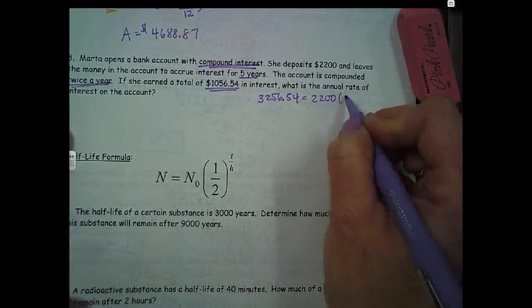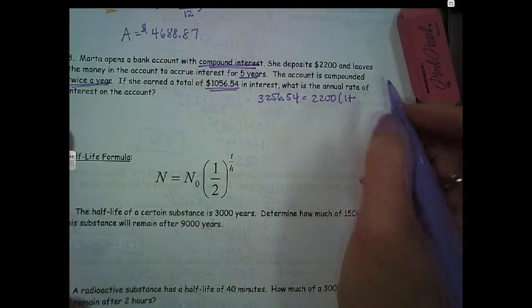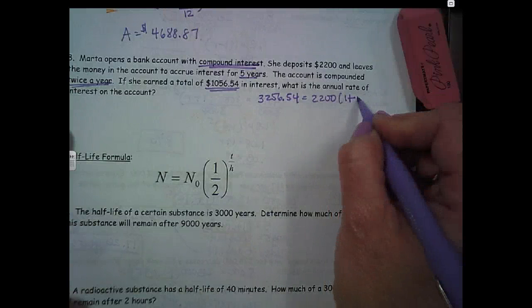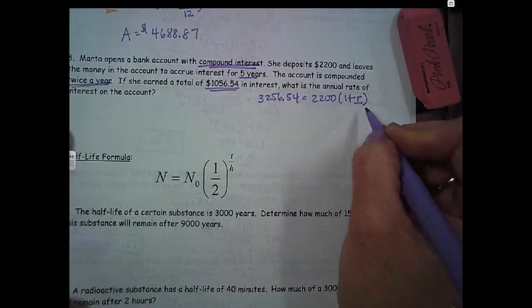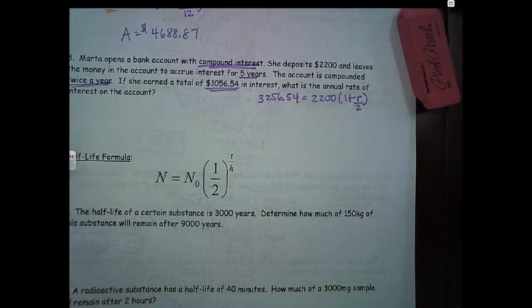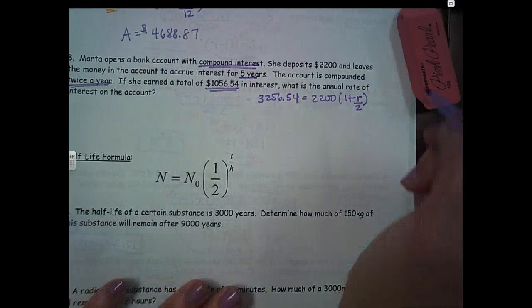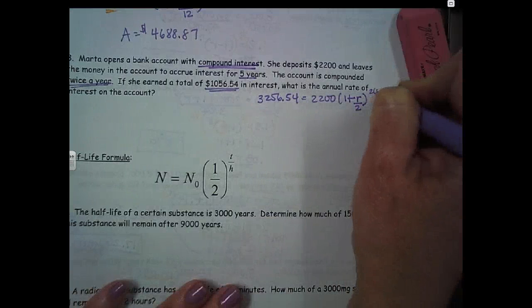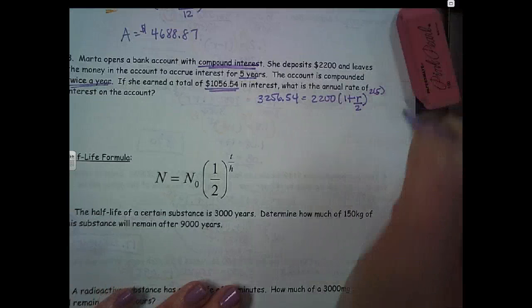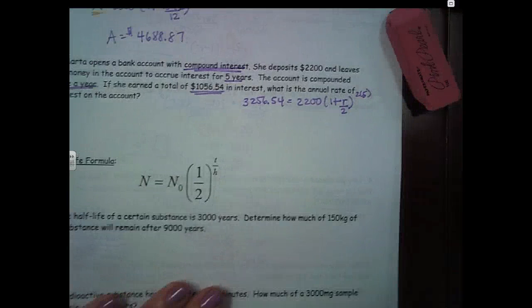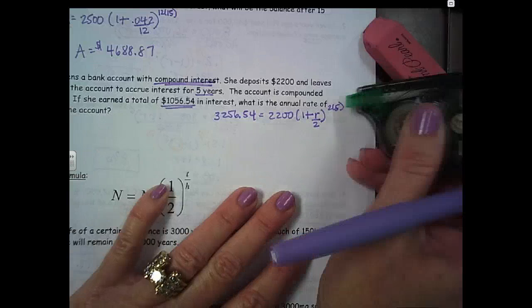And her original was $2,200. It earned interest, so that's 1 plus R, we don't know R, divided by twice a year, so you're going to divide that by 2. And you raise the power of how long? 5 years times 2, so 2 times 5, as the exponent.